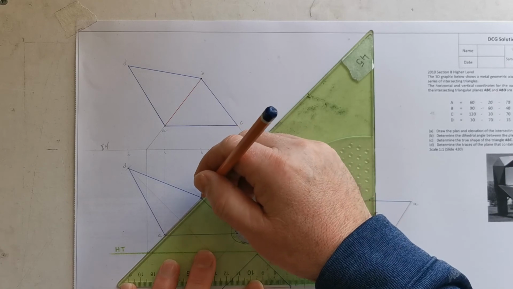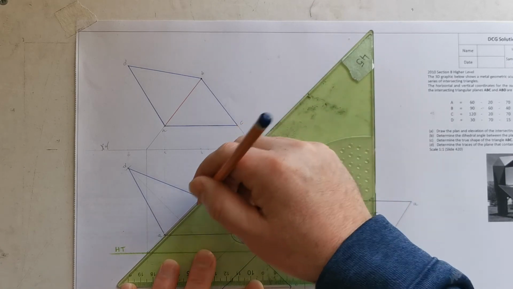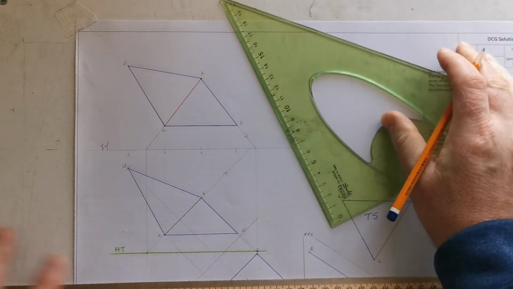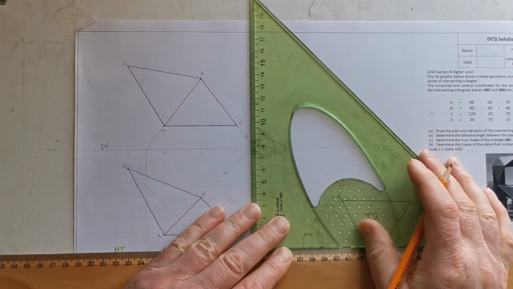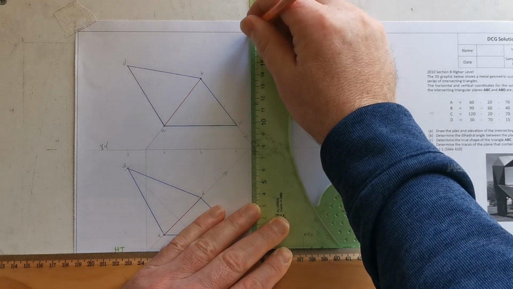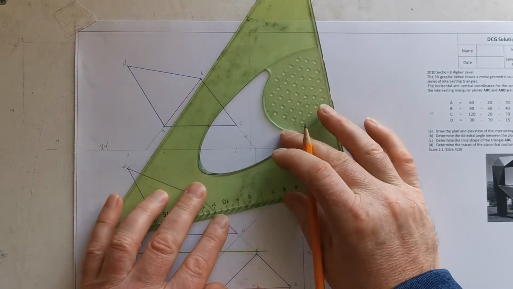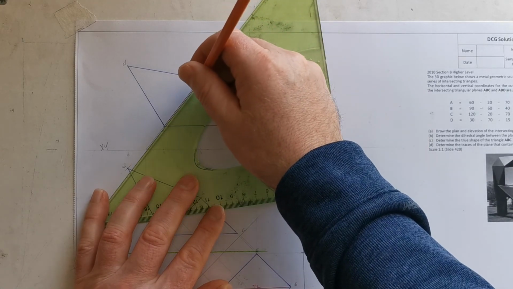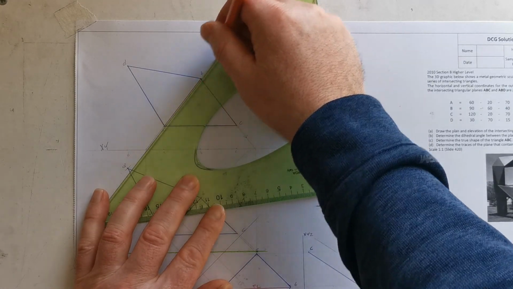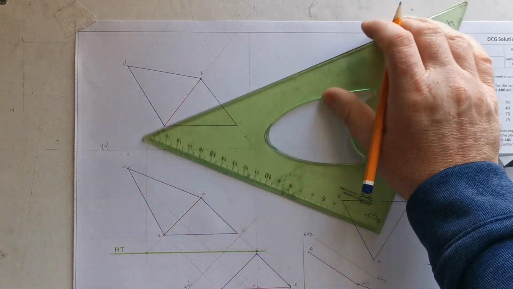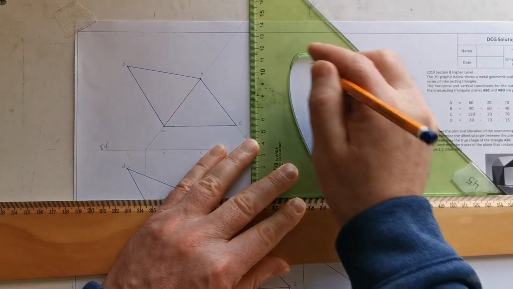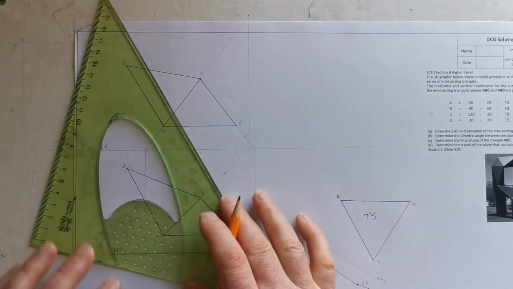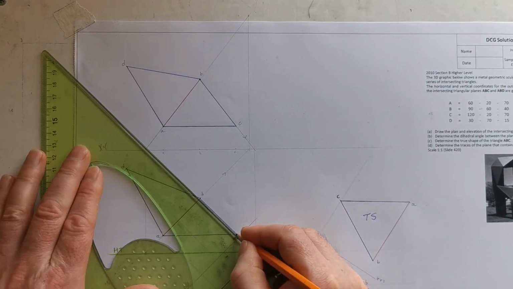So when you extend AB up here, that's where it would be hitting the vertical plane. When I extend this, oh god, it's gone off the sheet. Oh, that's a mess now. And it'll be the same going the other direction.